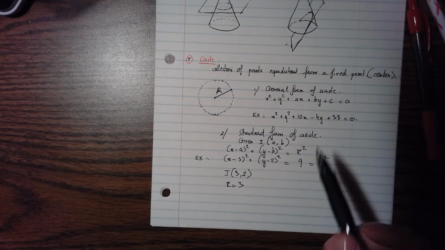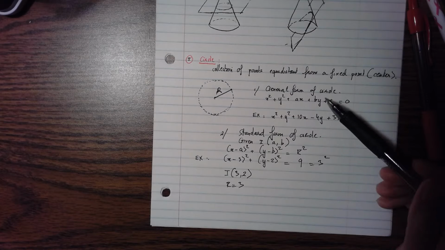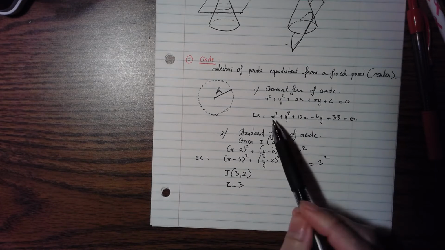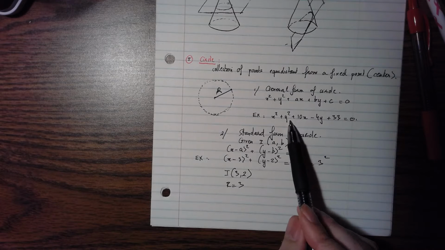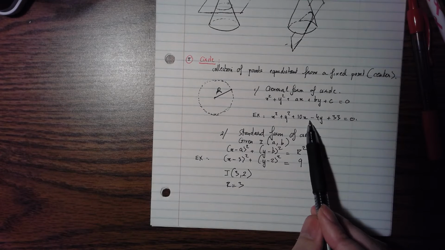So we can convert between general form and standard form. You see that if they give you the general form, it's very hard for you to get the coordinates of the center. It's very hard to find the radius.